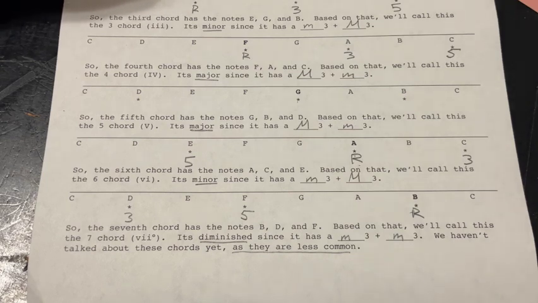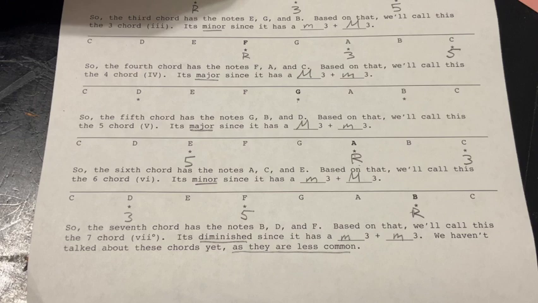But not that often. A lot of times diminished chords are used as transitional chords. Like if I'm going from G to A minor, then I might throw in a diminished chord. Like all those are diminished chords.